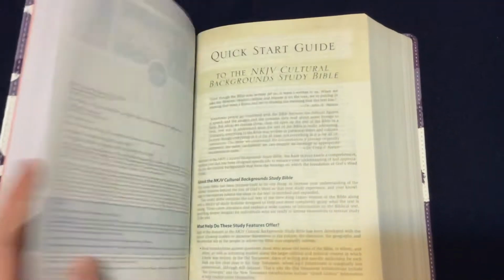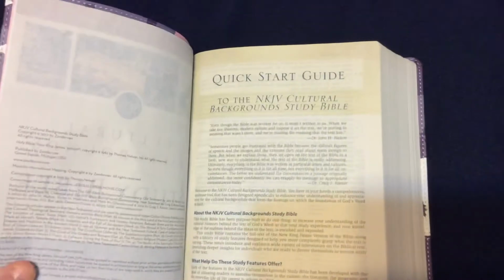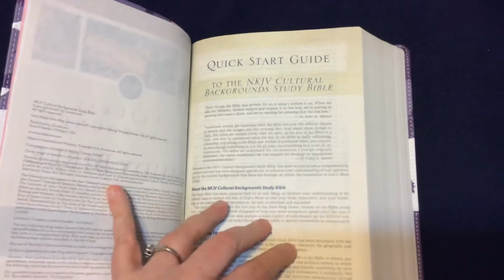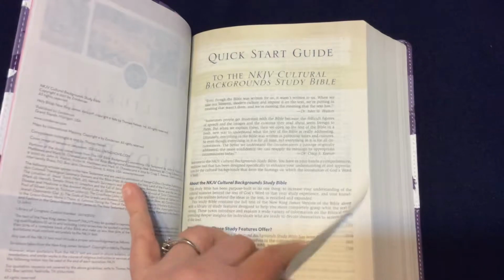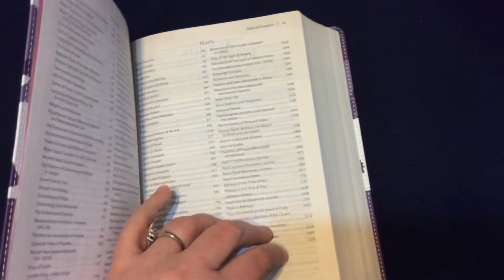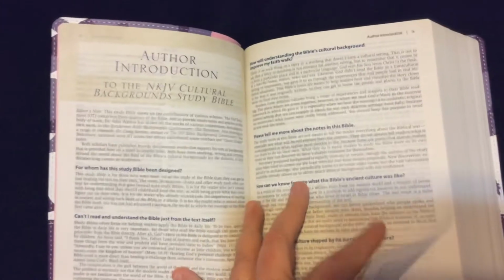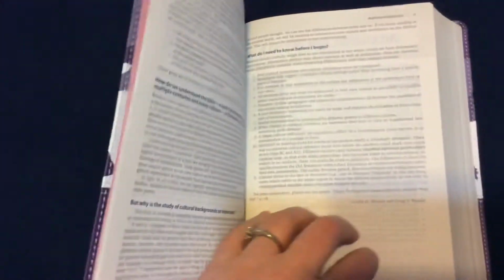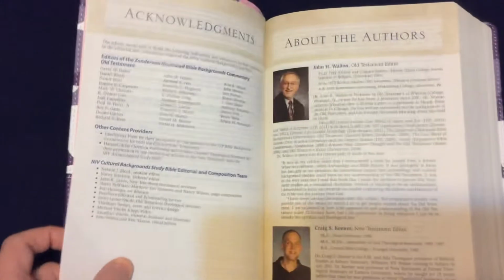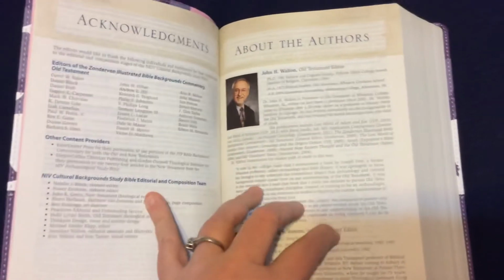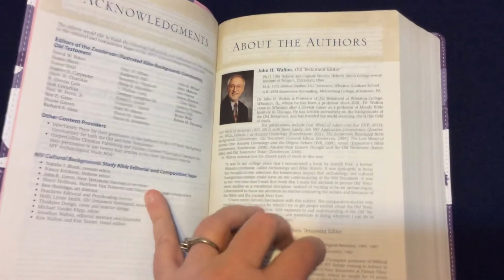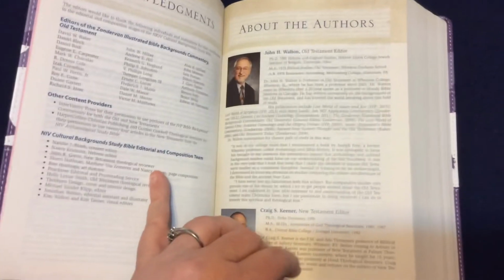And here's your presentation page, which she's going to send me an inscription so I can paste it onto the Bible. Here's your quick start guide, how to use it. Your chart, contents of your charts and your maps. There's a lot in here. Author introduction. Acknowledgements, of course, about the authors, which are John H. Walton, Craig Keener.